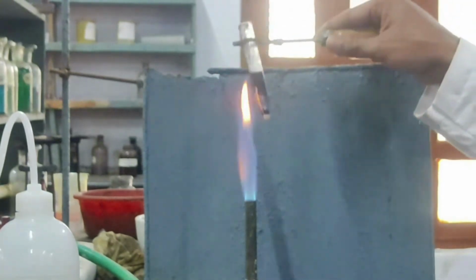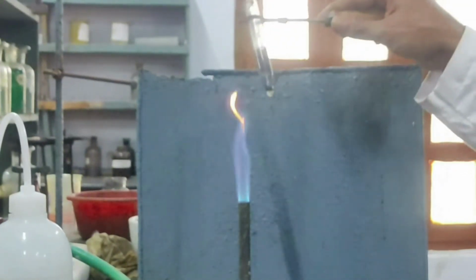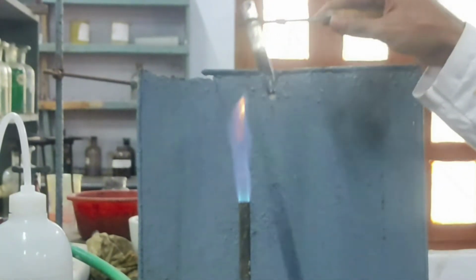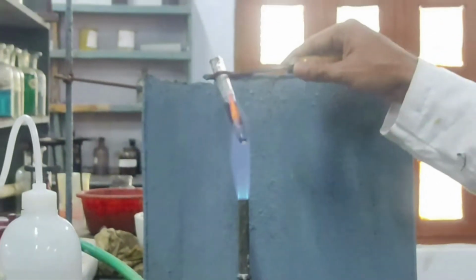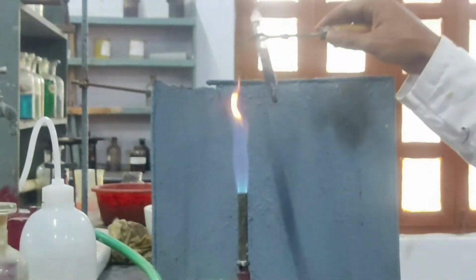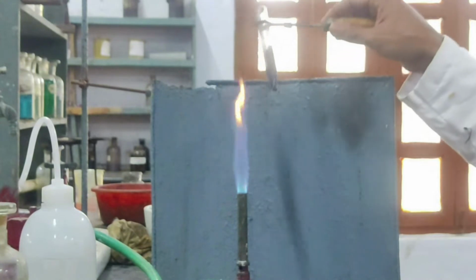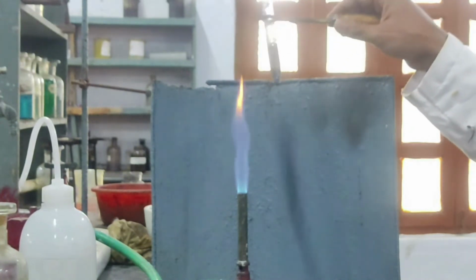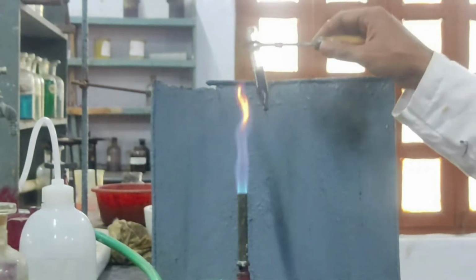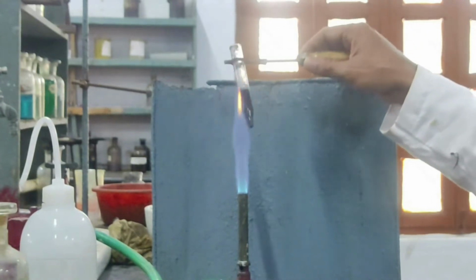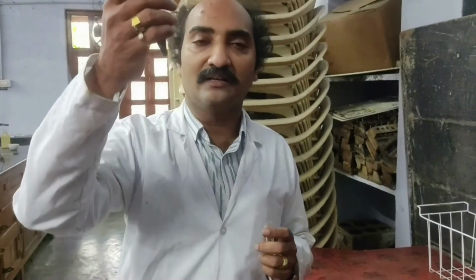It should be an on and off type of heating such that the contents do not spill on your neighbors. So to the 4th group residue, I have added a few drops of dilute HCl and then I heated that solution for 1 to 2 minutes.